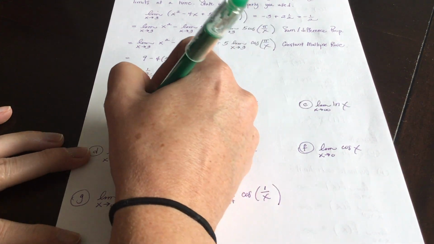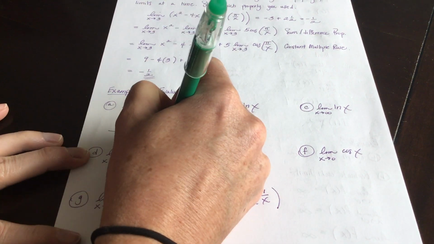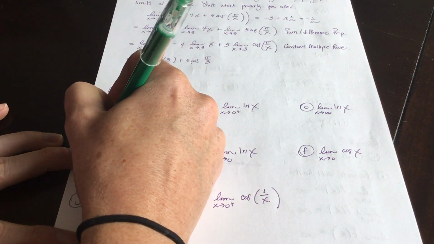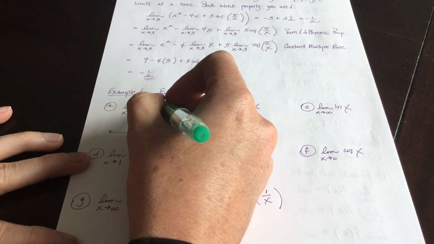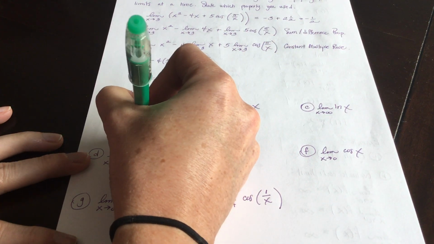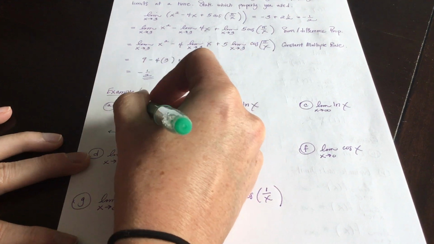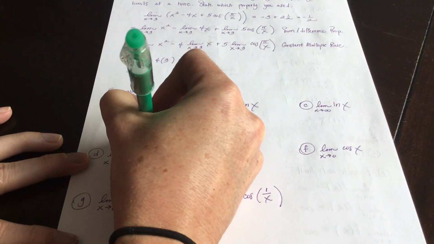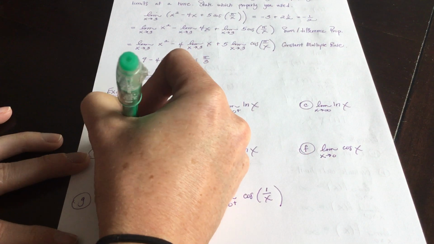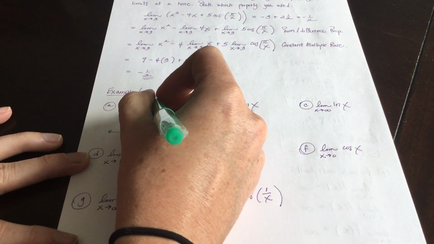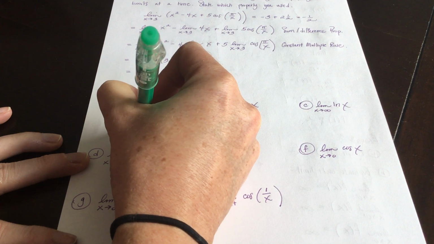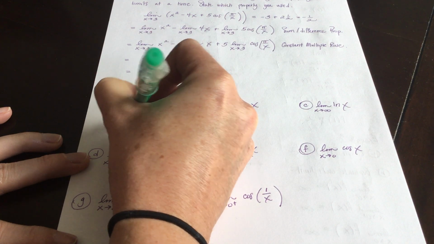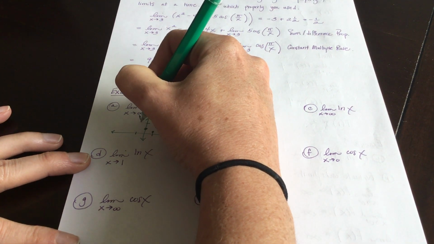So e to the negative x, if you were to plug in 1, 0, or negative 1, so like let's plug 0 in, you'd have e to the 0, which is 1. Let's plug in positive 1, you'd have e to the negative 1, which is about a third. It's like 1 over e. And then if you put in negative 1, you'd have the opposite of negative 1, which is 1, and then you'd have e, which is just shy of 3. That's my poem for the day.